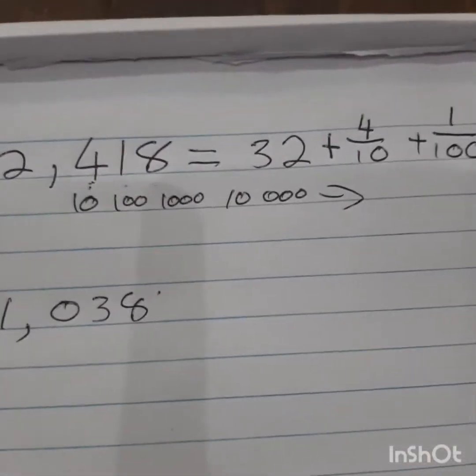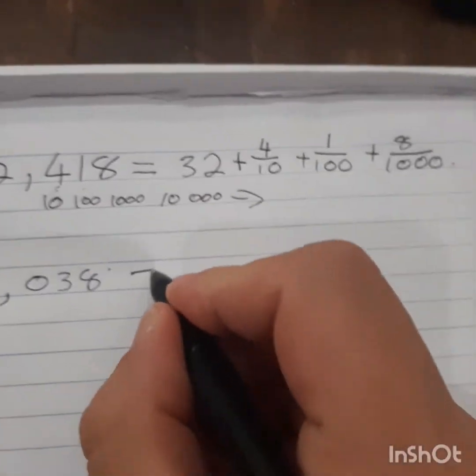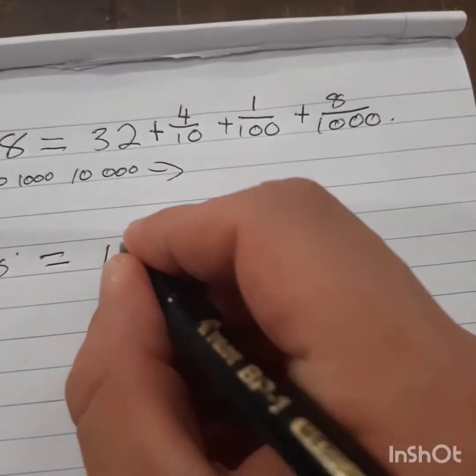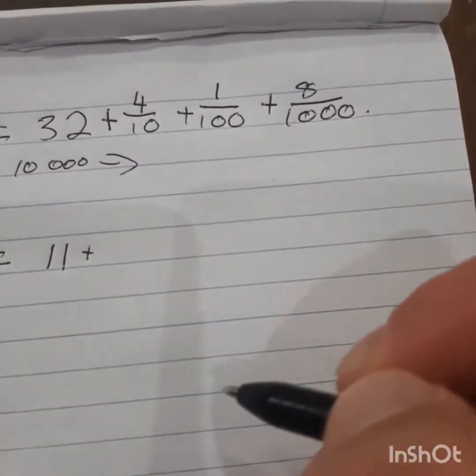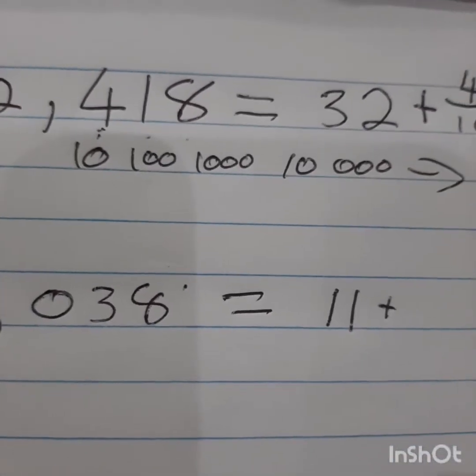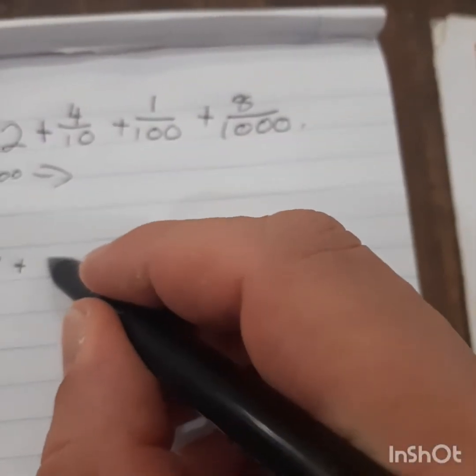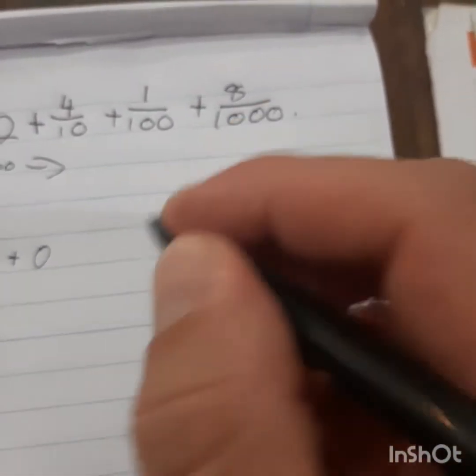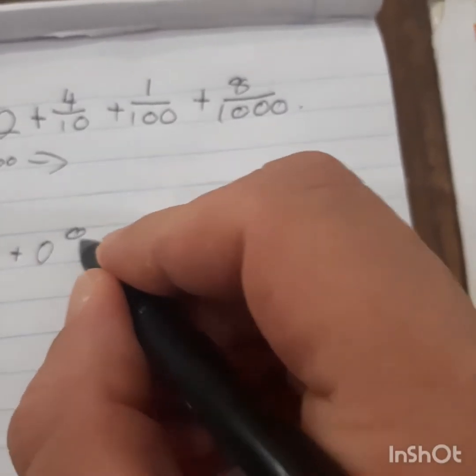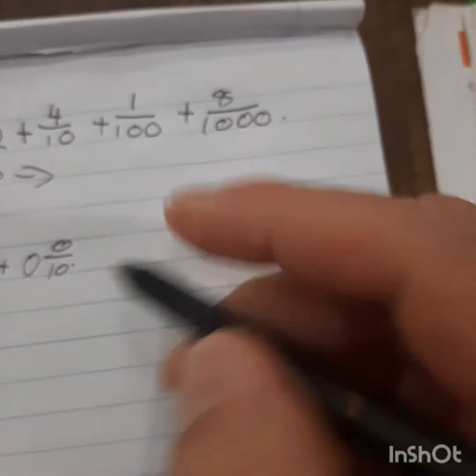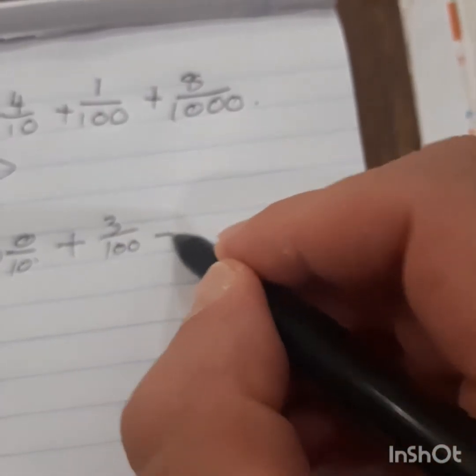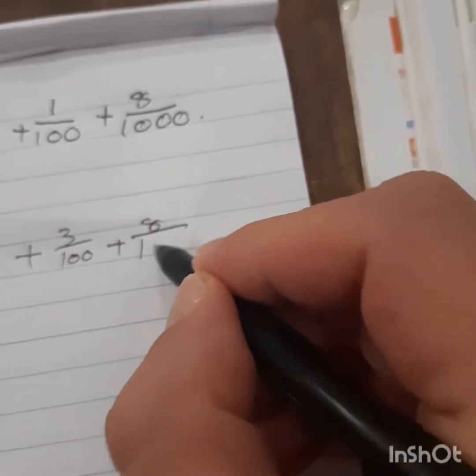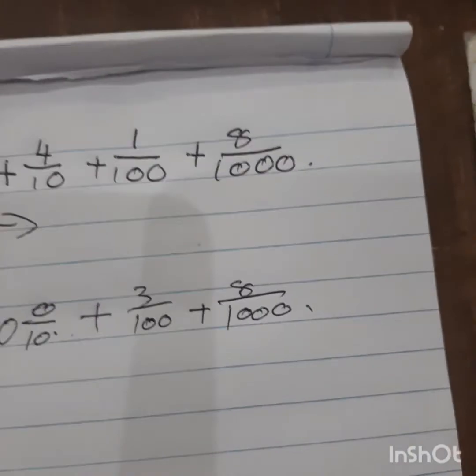11,038. So what is that? That'll be 11 as the whole number plus, now what do we have here? 0. Right, so plus 0. Or if you want to write it as 0 over 10, it's still 0. Plus 3 over 100 plus 8 over 1,000.